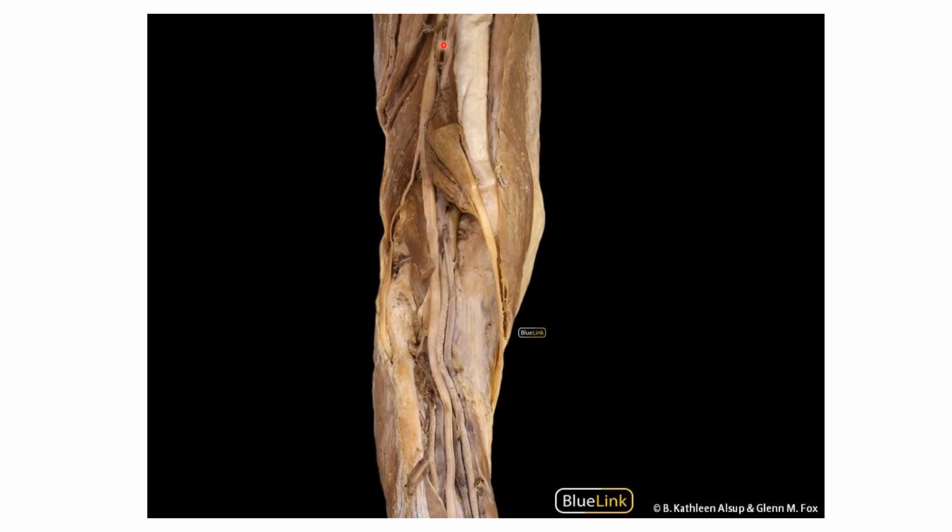Okay, so this is sciatic nerve branching into common fibular nerve and tibial nerve medially. Okay, so in the popliteal fossa, you'll see tibial nerve, popliteal artery, and popliteal vein.